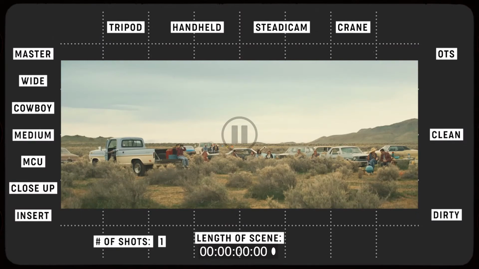So when we watch the scene, I think it's pretty self-explanatory. You'll see when I identify clean medium or dirty medium what that looks like. But we're going to play the scene right now.